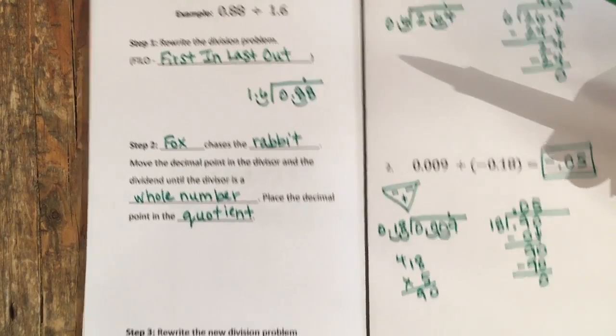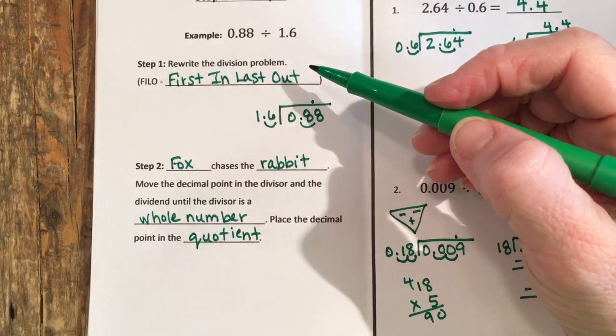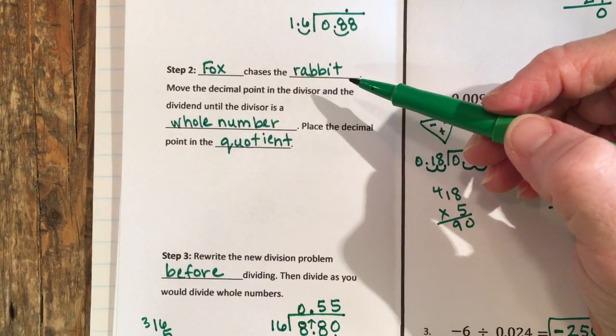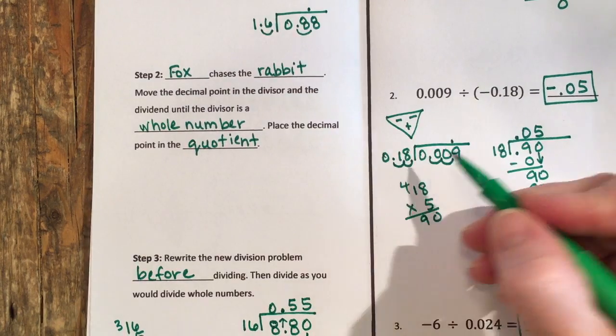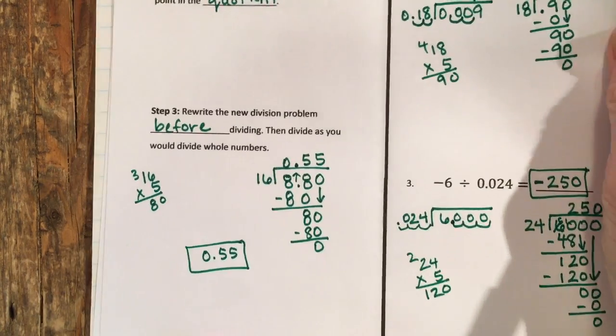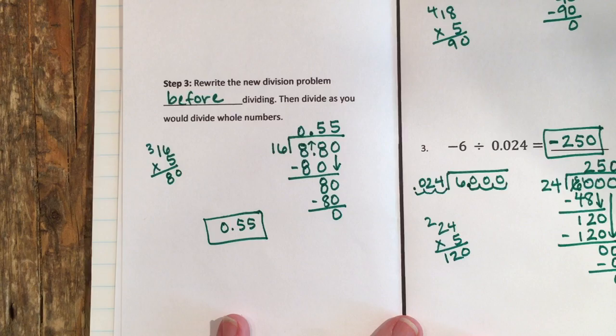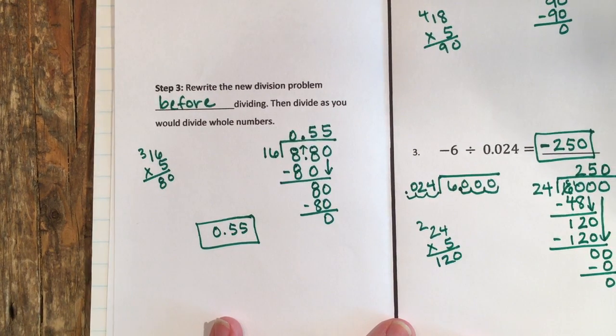Basically, a couple things to remember. Set it up using first in and last out. And remember, the fox chases the rabbit, so move your decimal point over to get rid of the decimal in your divisor. And then remember to rewrite the problem before you divide. It'll just save you some trouble.